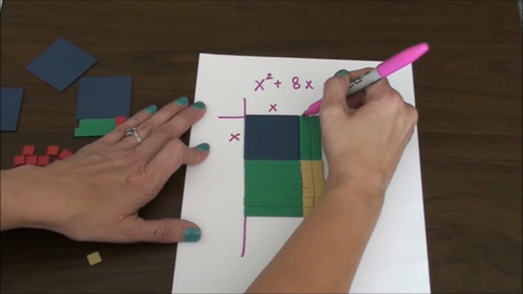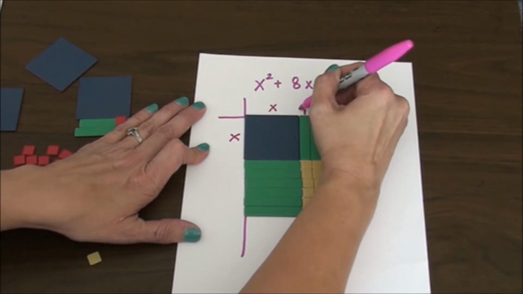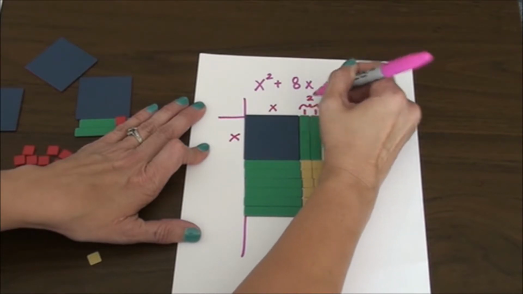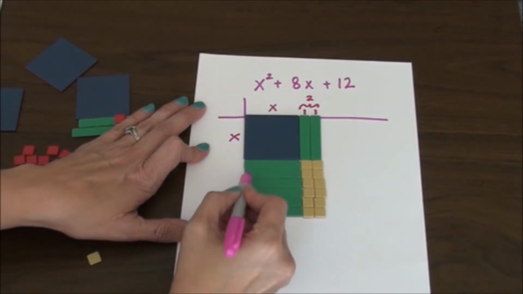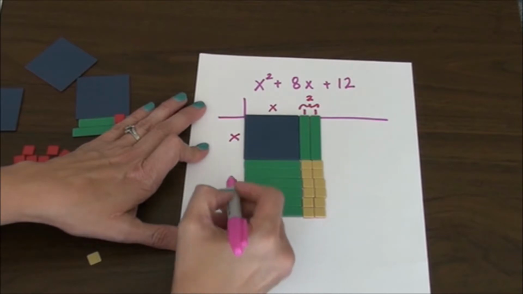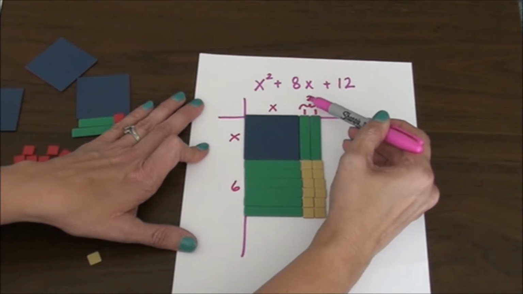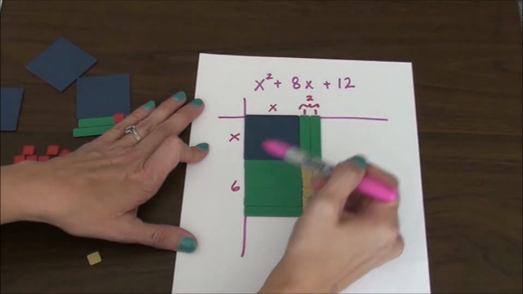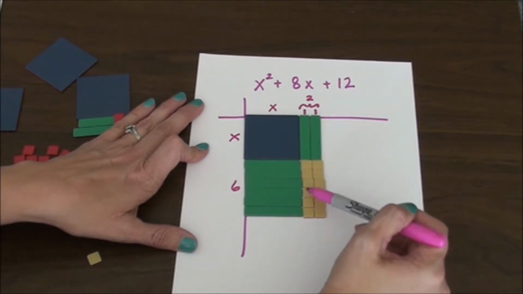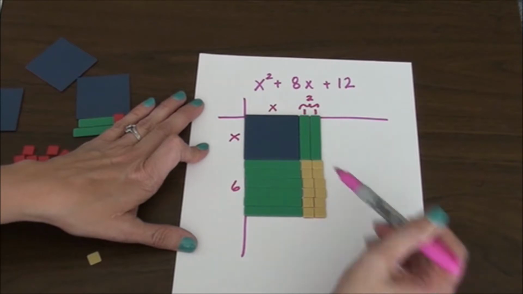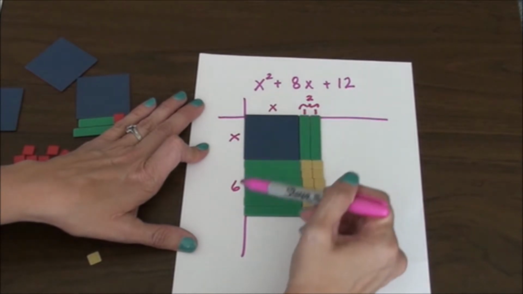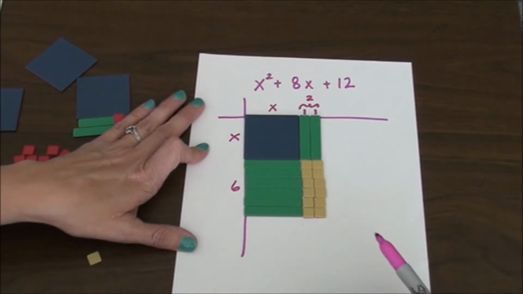Now, since this side was 1 and the long side was x, I have 2 of those. Over here I have 1, 2, 3, 4, 5, 6. When you take your 2 and your 6 and you multiply them together, you should get however many 1 tiles that you have here. And 2 times 6 is 12. I have 12 1 tiles.